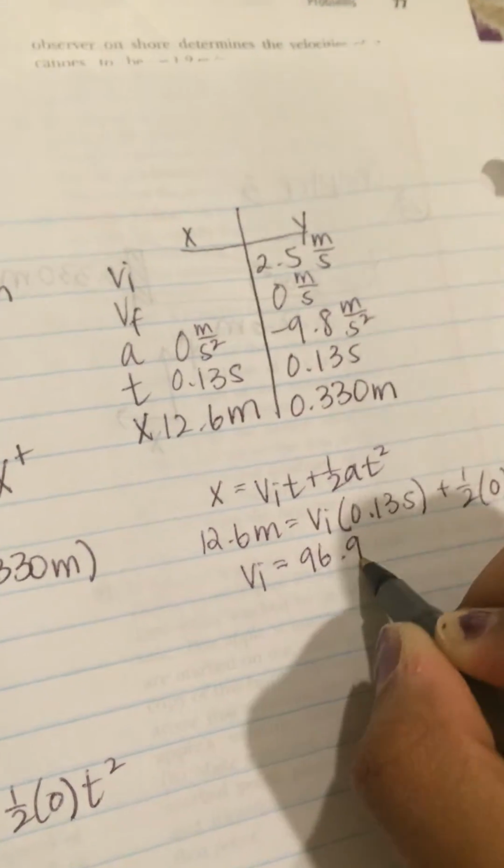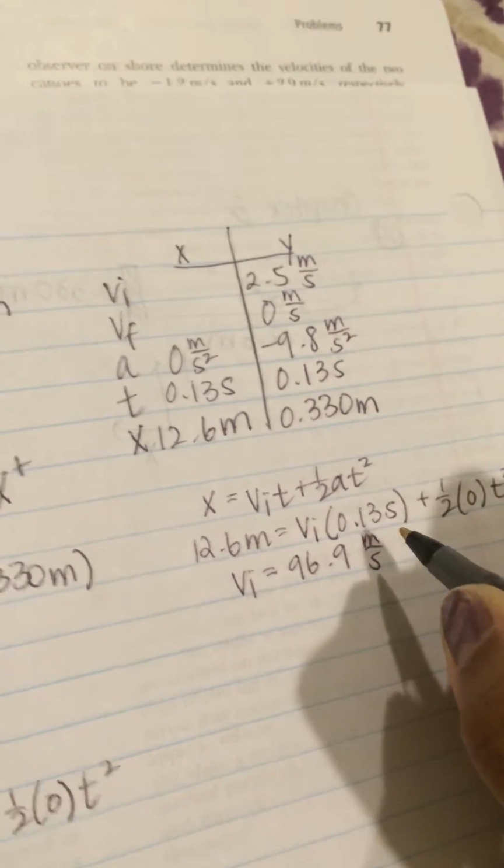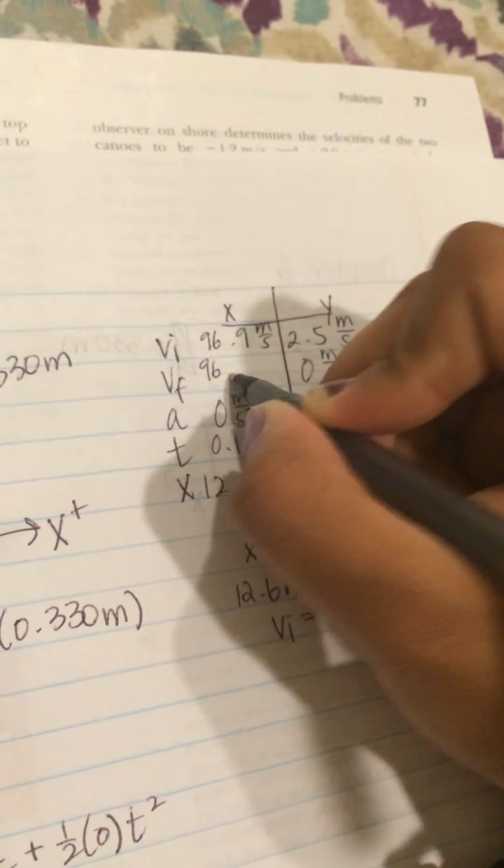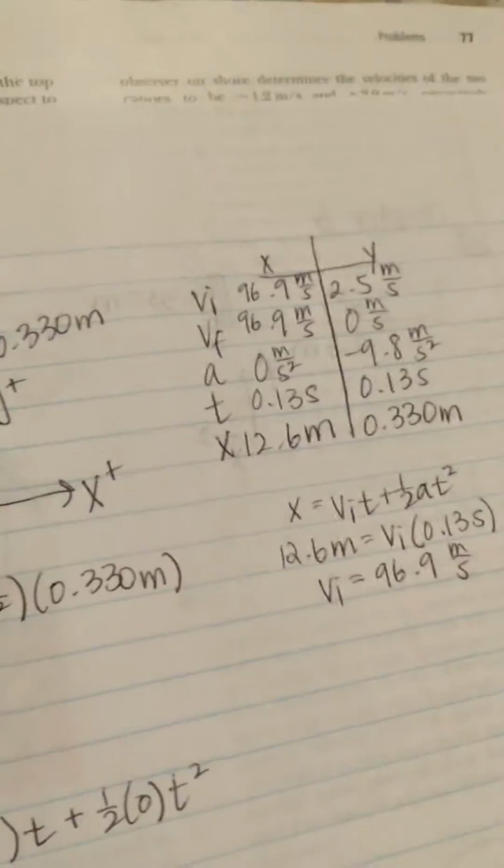So we get 96.9 meters per second. And now our table is full.